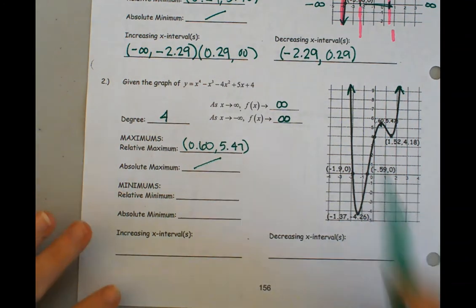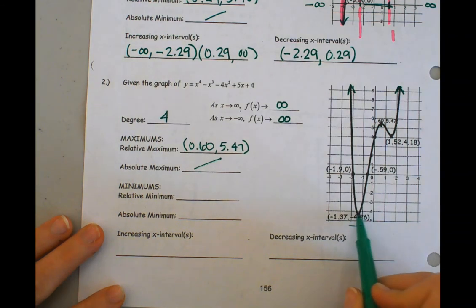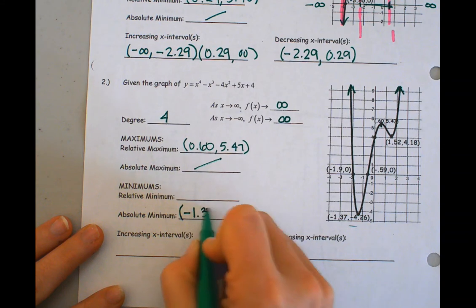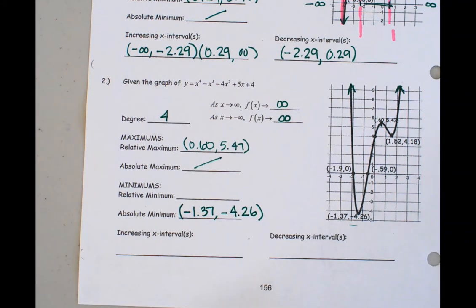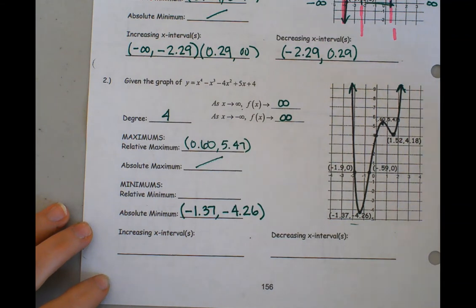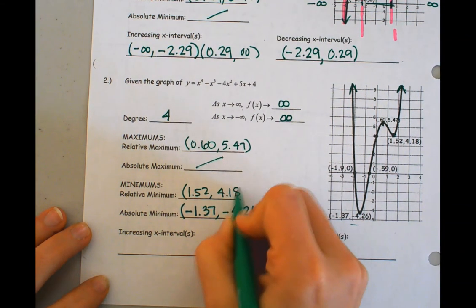So if we think about this graph, the absolute lowest point on this graph is this point here. So that is our absolute minimum at negative 1.37, negative 4.26. And then any other minimums besides that one would be considered a relative minimum. So in this case, there is only one of them at this point here, which is 1.52, 4.18.